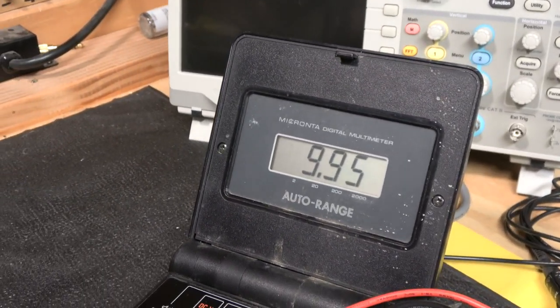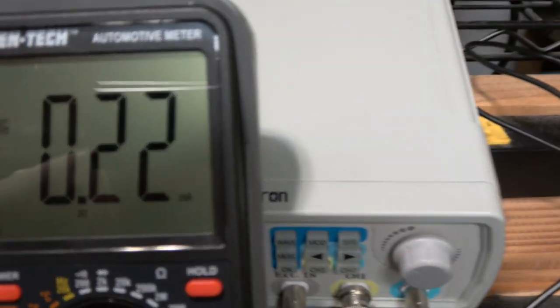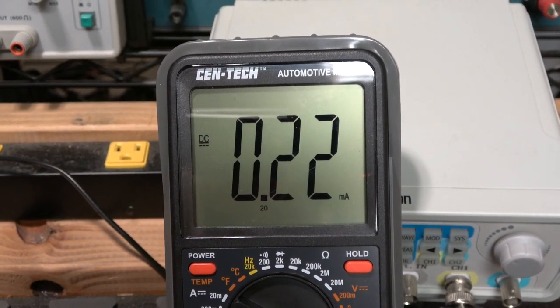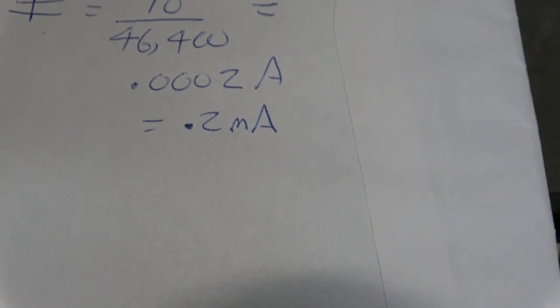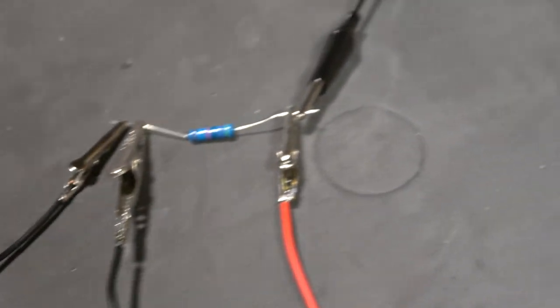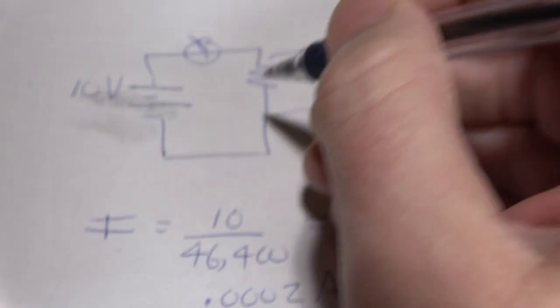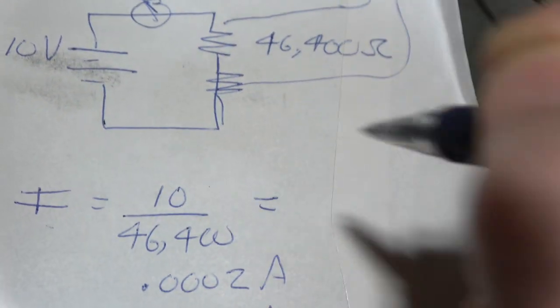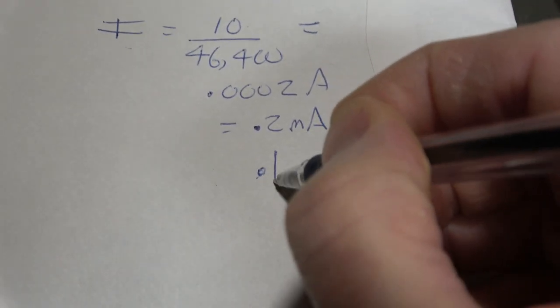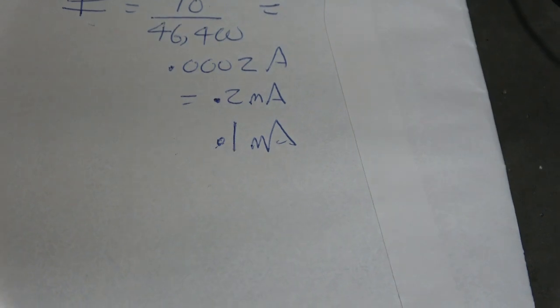All right, so let's take a look at our ammeter. And we are reading 0.22 milliamps. So we can round that down. That's 0.2 milliamps. And what did I expect? 0.2 milliamps. All right, now we're just simply going to add a resistor in series. And I would expect, just like I told you, if I add a resistor in series there, I would expect that current to drop by 1/2 to 0.1 milliamps, because I've doubled the resistance. Well, let's try it.